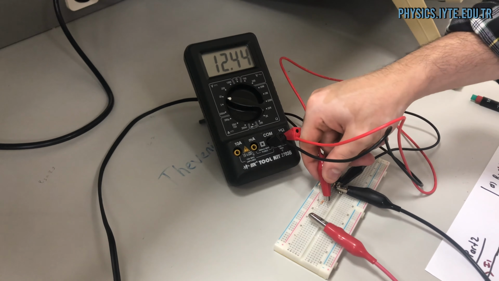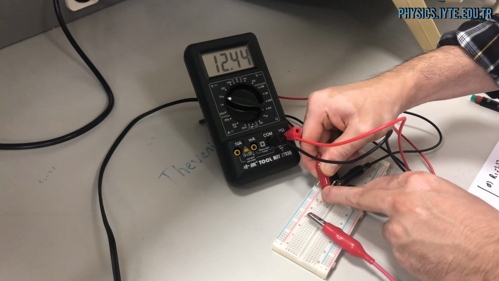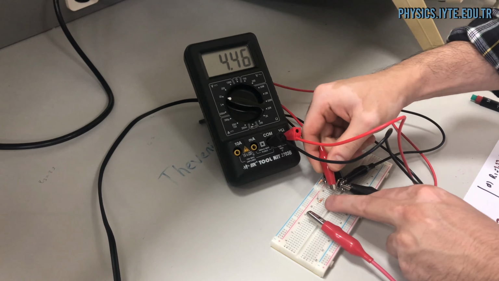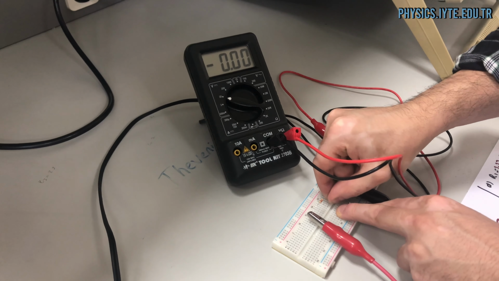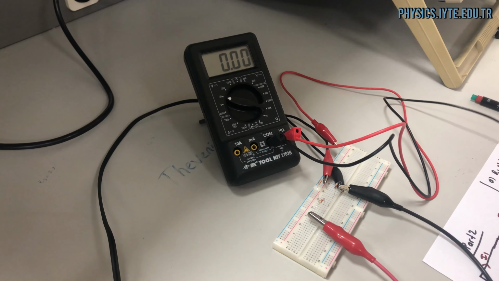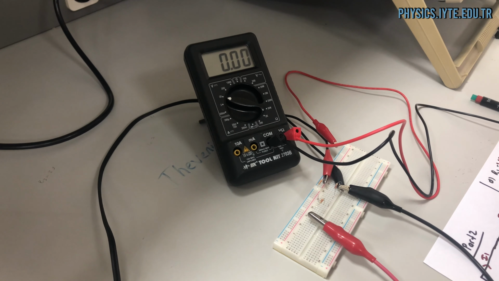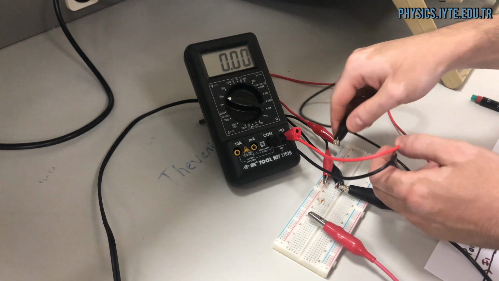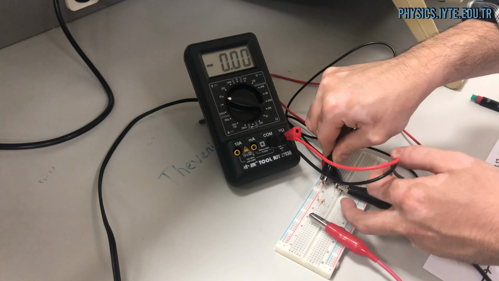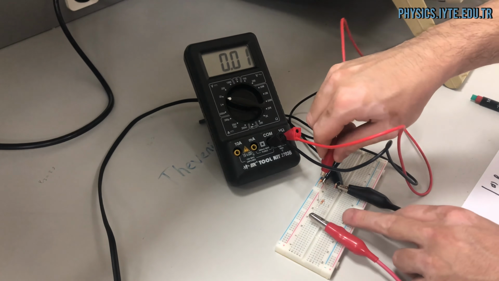Then I read V3. V3 is shown: the negative probe, the COM port, must be at this terminal, and the positive one must be here.